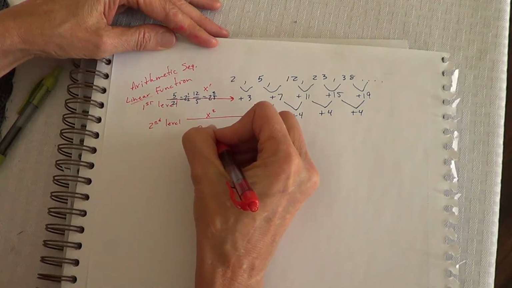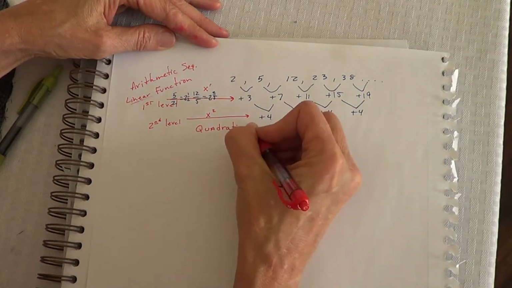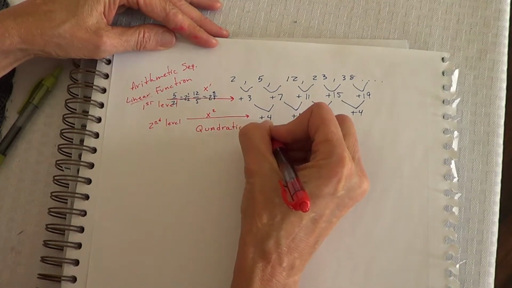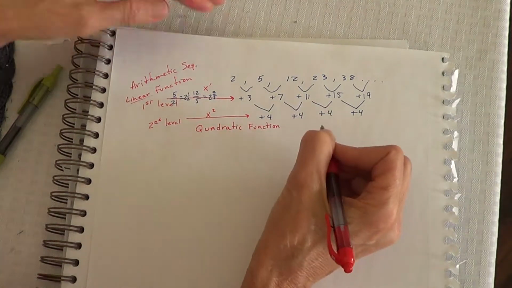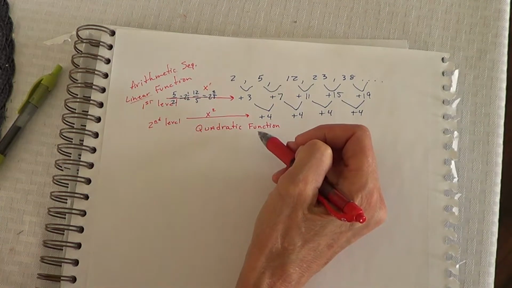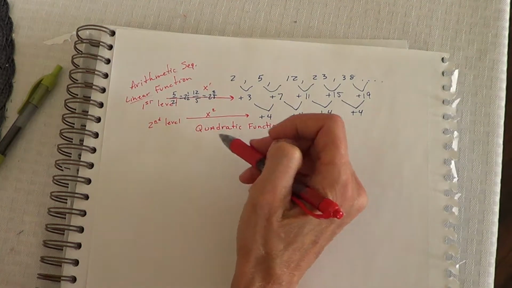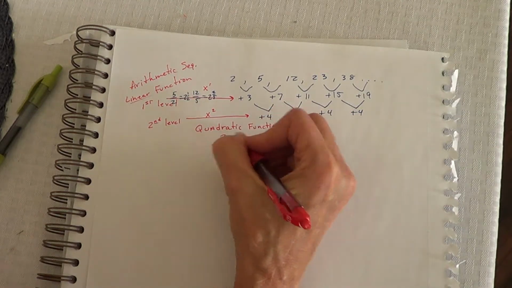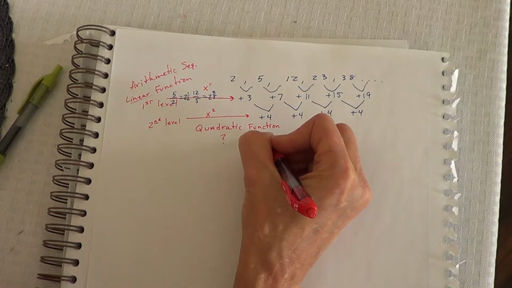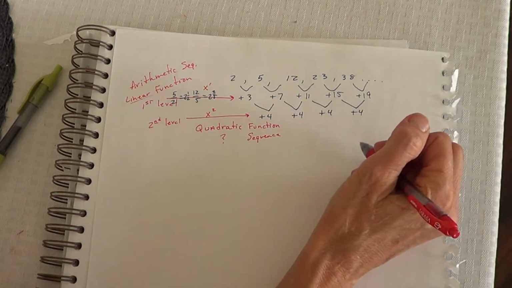You may not remember as well, x to the second is a quadratic function. Now I am not real sure just off the top of my head what kind of a sequence this is called. I just always think of it as quadratic. So please wow me, look it up. Google search it, see if you can find what the sequence is. I'd like to know. You can wow all of us. But it is a quadratic function.